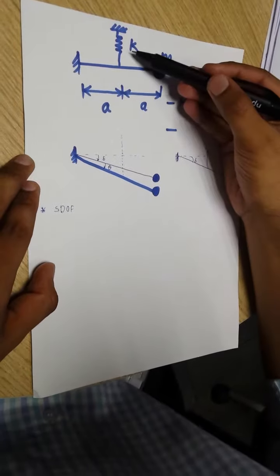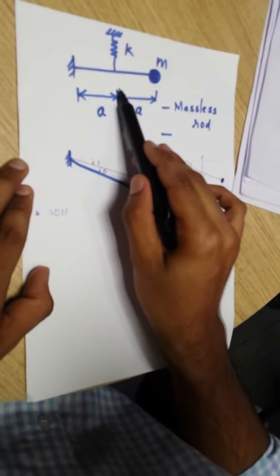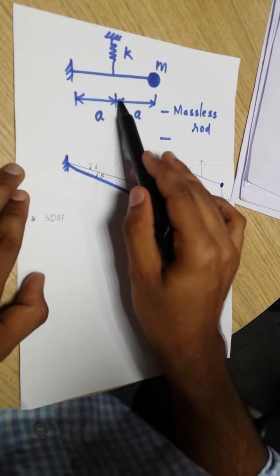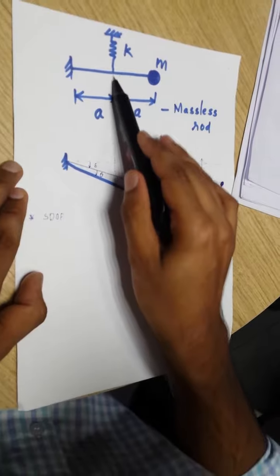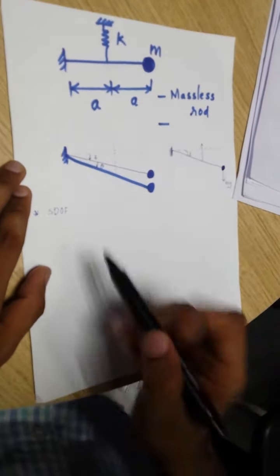Someone may be thinking we need the deflection of this. No, you don't need the deflection, because if you know the inclination of this particular bar, if you know this angle, then a times that angle will give you the displacement of this particular point. So this is a single degree of freedom.